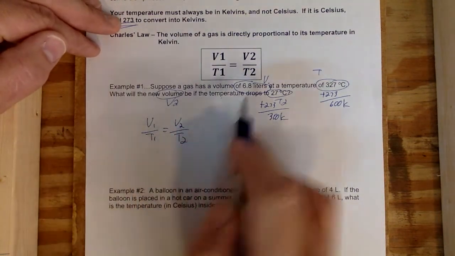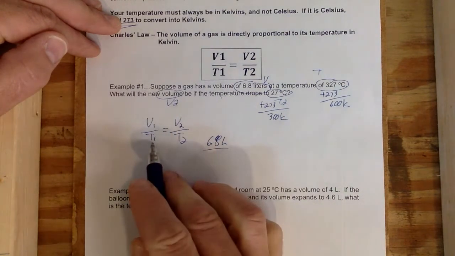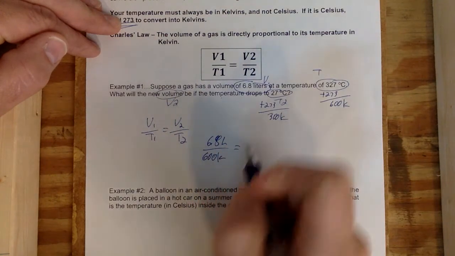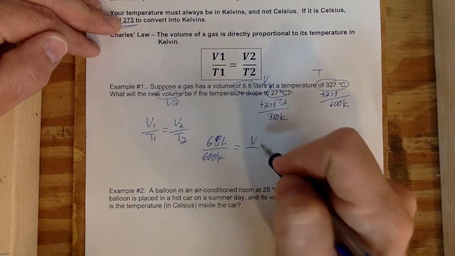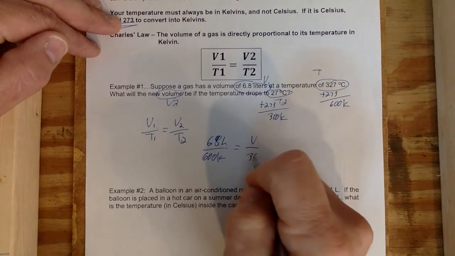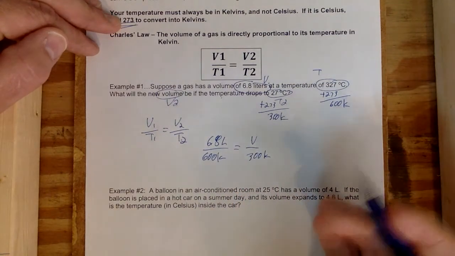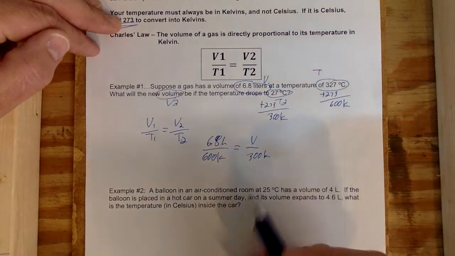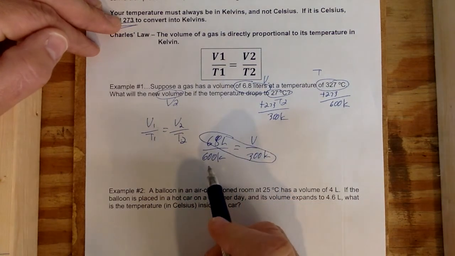So our first volume is 6.8 liters. Our first temperature is in Kelvin, 600 K. Our second volume we don't know, that's going to be V or V2. And our second temperature, again, needs to be in Kelvin, which we converted to 300 K. So now that we have it set up, we're going to cross multiply, or you might call it the bat and ball method. I've heard people call it the butterfly method. But the point is you cross multiply, and then we'll divide by 600 K.